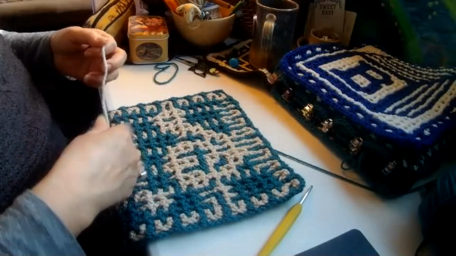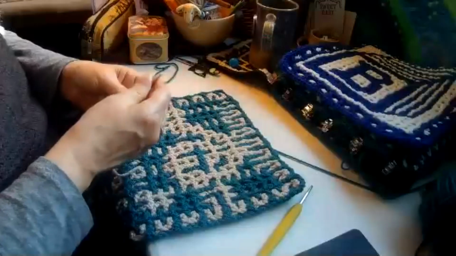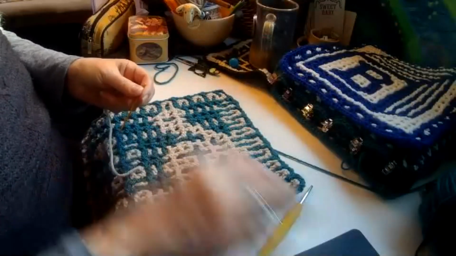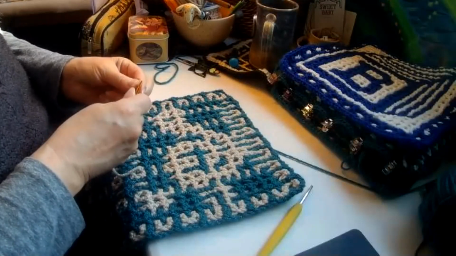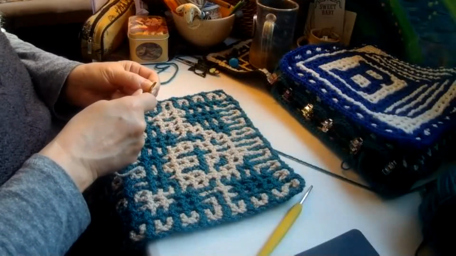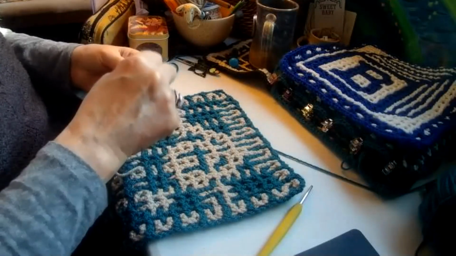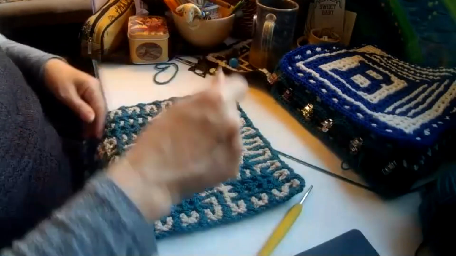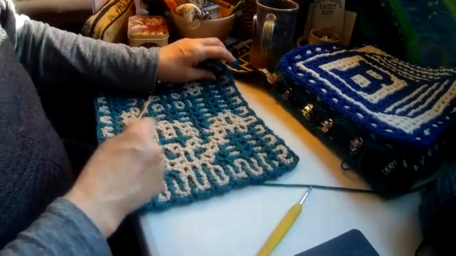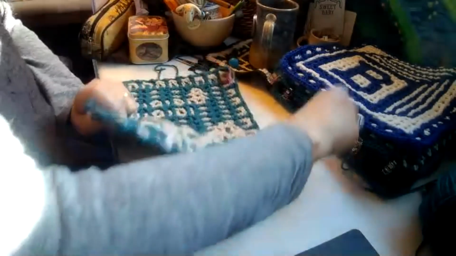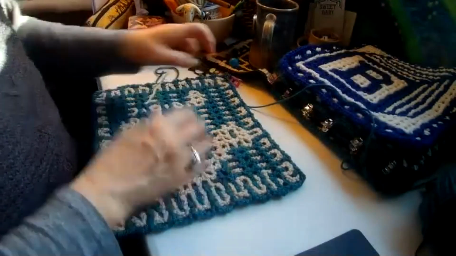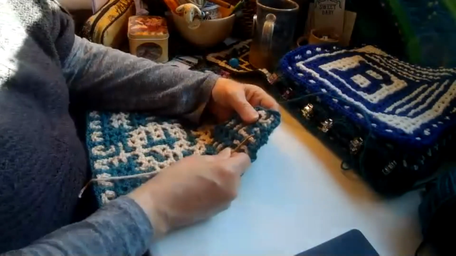That is the opposite side of where the fix was on the front, and that is the second mistake on the non-public side of the project on the back. So I'm going to do a quick afterthought stitch fix for this. Let me move things so I'll stop making that noise. Okay. So this is where my error is.